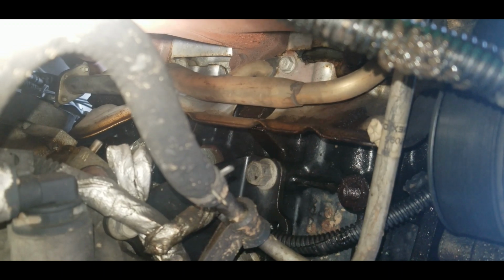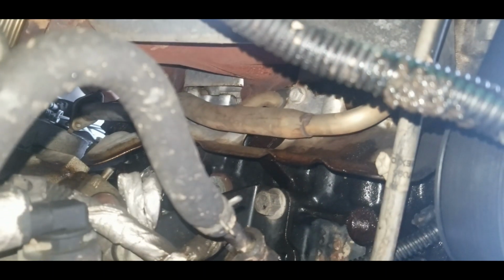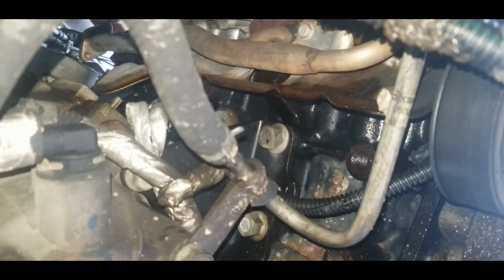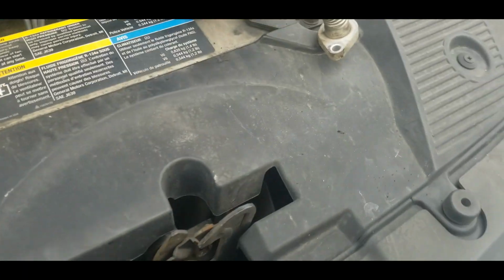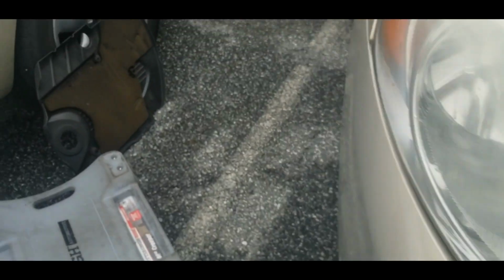So I'm gonna try to get them off and remove that whole pipe assembly and take a look at the condition of it, and also take a look at the condition of the ports inside of the cylinder head. Because like I said, that's most likely where it's clogged up, because the closer to the cylinder head, the worse the condition of the carbon buildup inside of the pipe. So let me go ahead and do that, and I'll show you the results in a little bit.